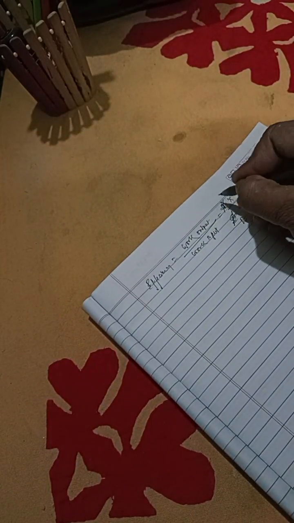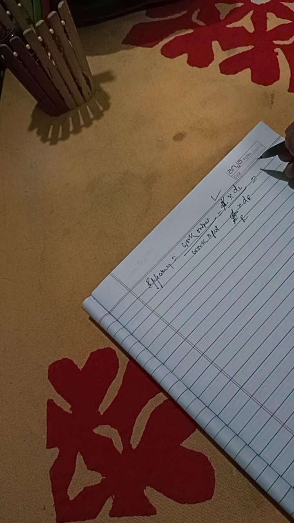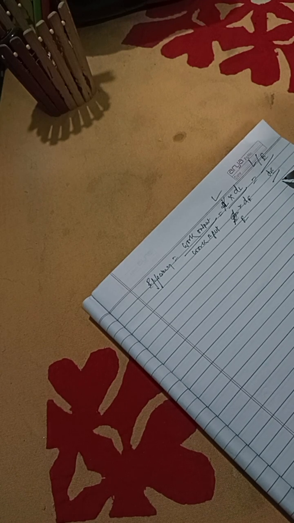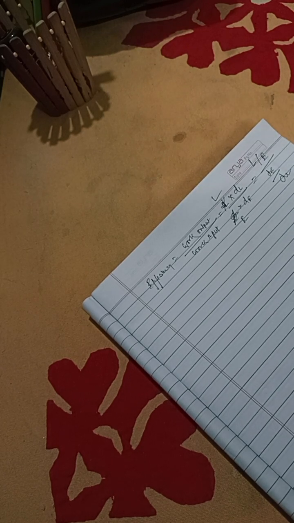So we can say efficiency equal to L by E, and this one is dE by dL.